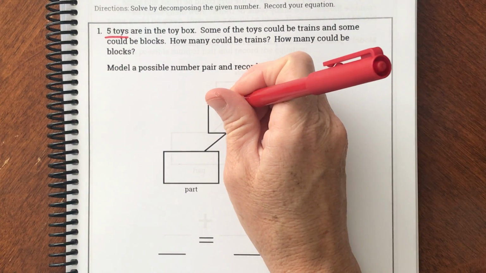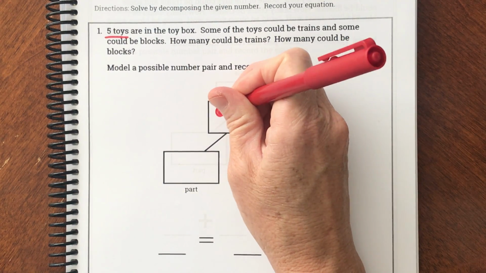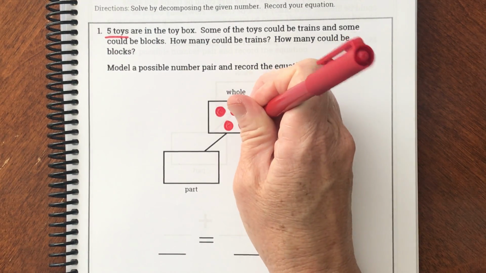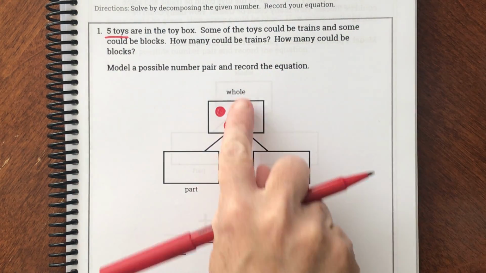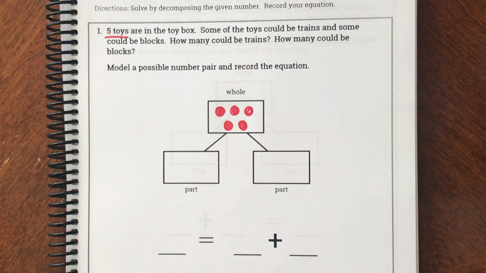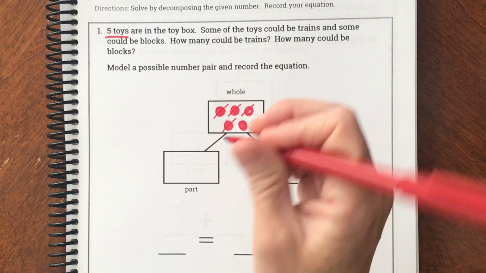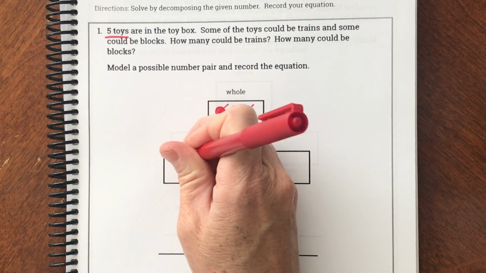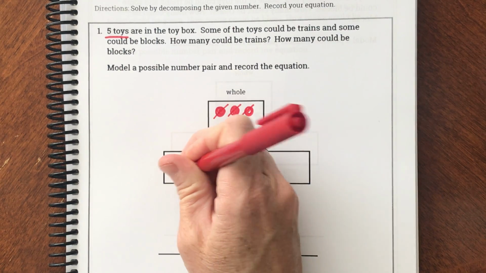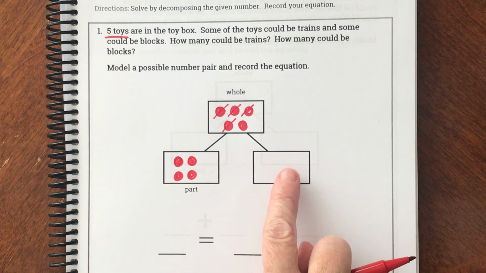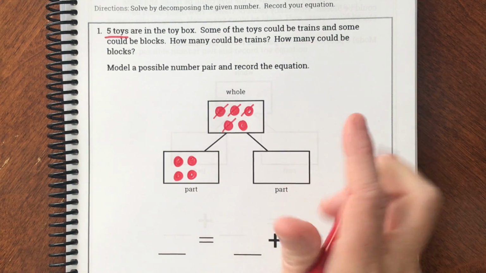So I'm going to draw 5 in my whole, and I have 1, 2, 3, 4, 5. Some of these are trains and some could be blocks. What I need to do is decompose them into how many I think might be trains and how many I think could be blocks. So I'm going to say I think 1, 2, 3, 4 of them are trains. So I'm going to put 4 here. 1, 2, 3, 4. Well, if 4 of them are trains, how many have to go here? Well, isn't there just 1 left? So I'm going to put 1 here.